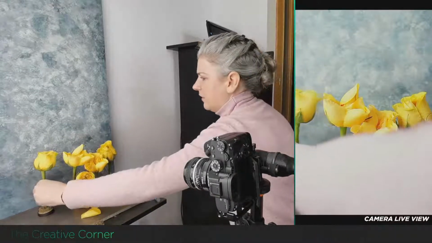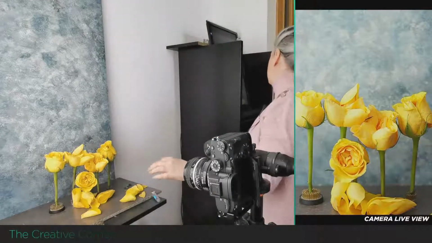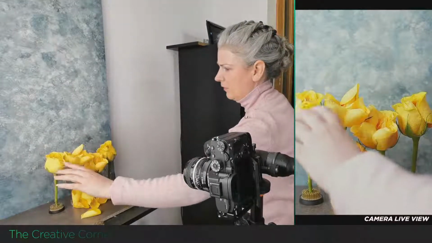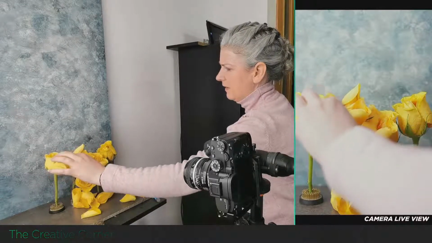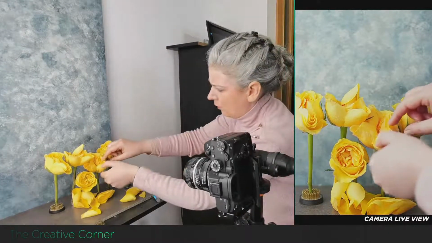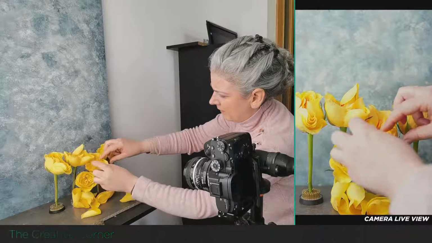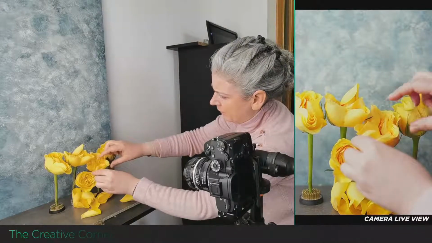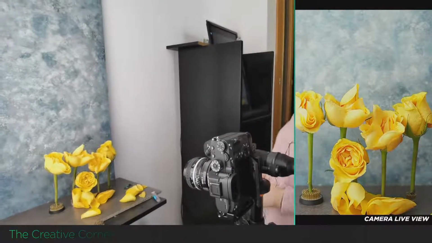So let's just face him in a little bit more into, okay, there we go. And if I just pull down on the flowers, you can see there that I've teased out the petals in a way that they are almost falling into the image, and I will use that in a second as a way of explaining the petals underneath it. So far this is really good.